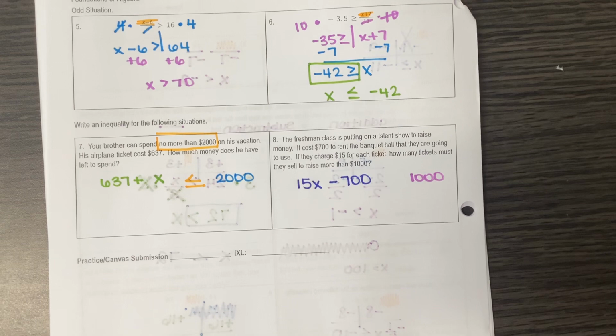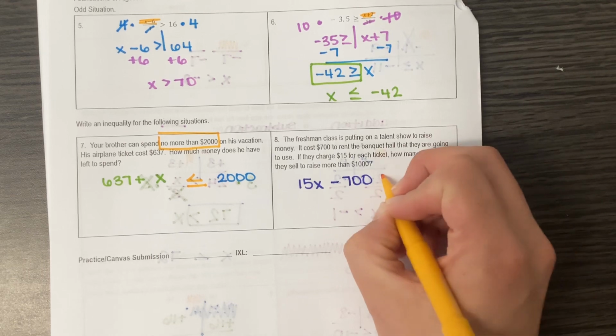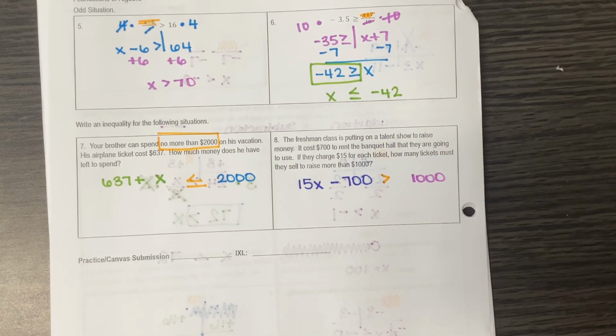They want to make more than 1,000, which means it's going to have to eat the 15x minus 700 because I want more than 1,000. 1,000 is not my biggest number, it's the smallest number. Since, again, they want more, they are not happy with that $1,000.